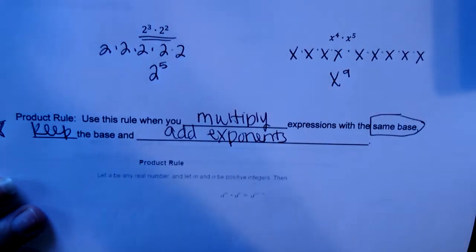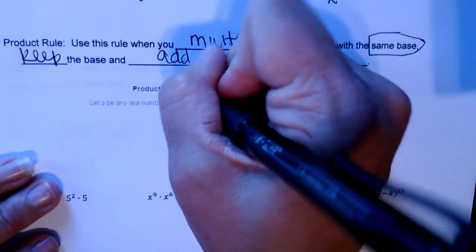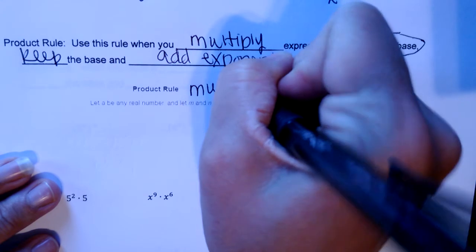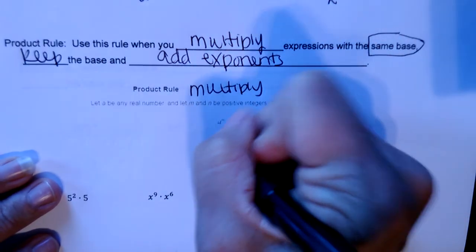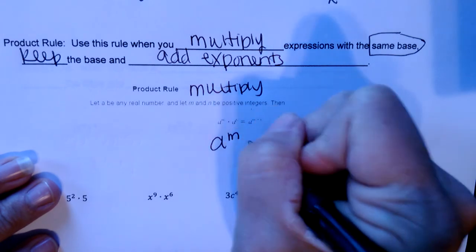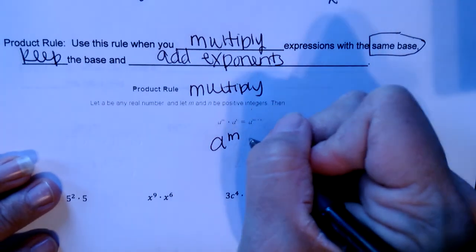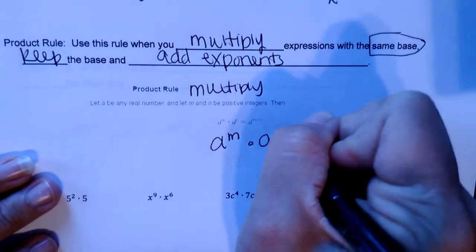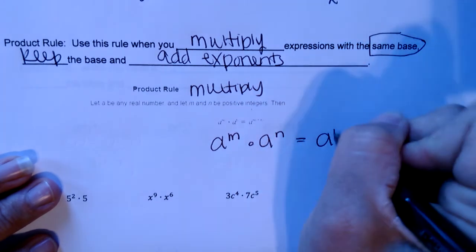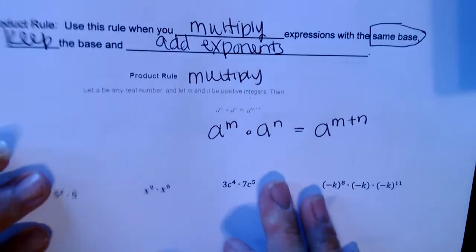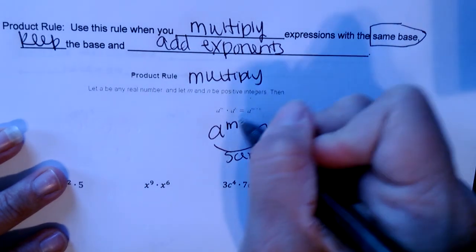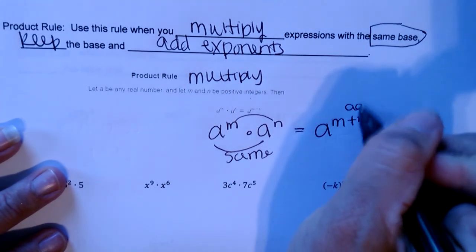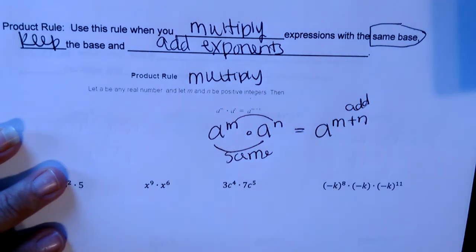So product rule, again, that's multiplication, and it's summarized. This is a really small thing here, so I'll write it a little bigger. It's a to the m power times a to the n power, and it's just explaining what I just explained to you. We've got the same base, and then you just add your exponents together to get the final exponent, okay? So that's exactly what we're going to do on these few down here, okay?